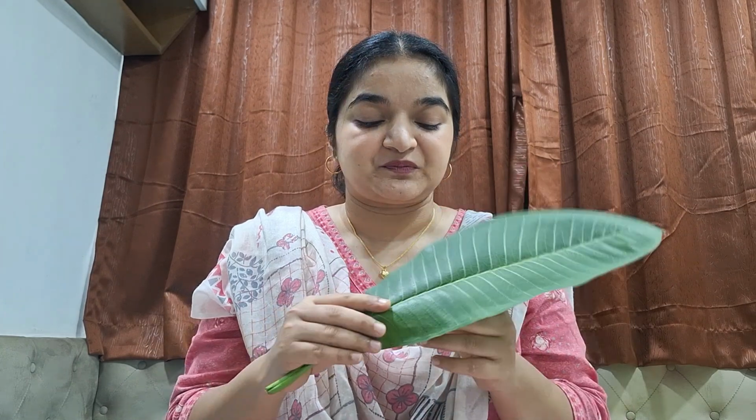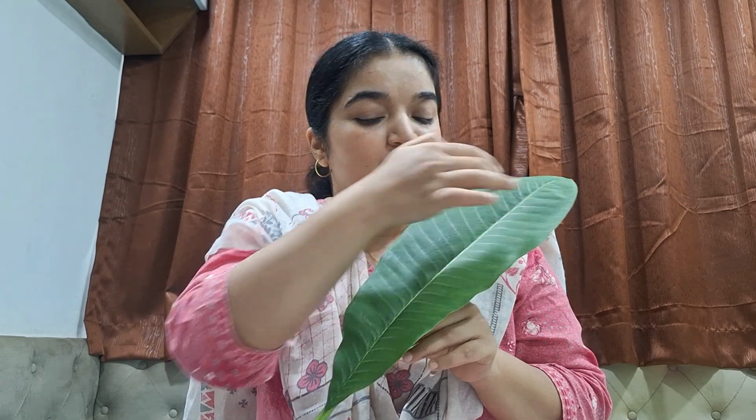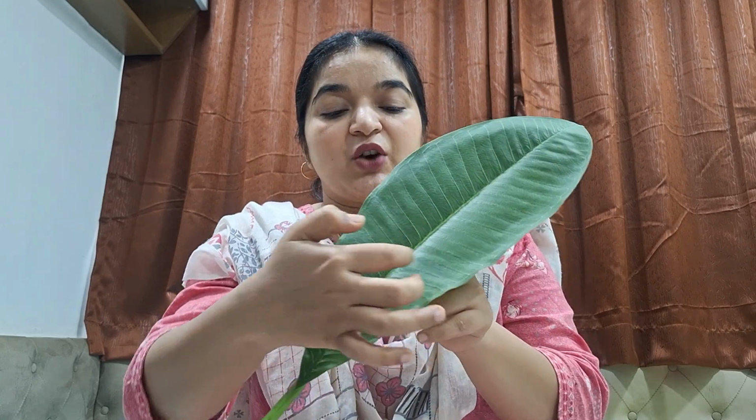Then we have this whole flat surface of the leaf which is known as lamina or leaf blade. Then we have the border of the leaf which is known as leaf margin. Now it can be of any shape depending upon what kind of plant it is. Now in the center you see this line running from the base to the top of the leaf. This is known as midvein, and the lines which are coming out of it, these are known as veins.